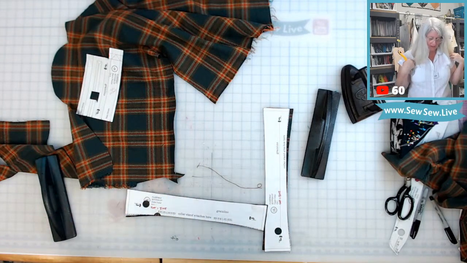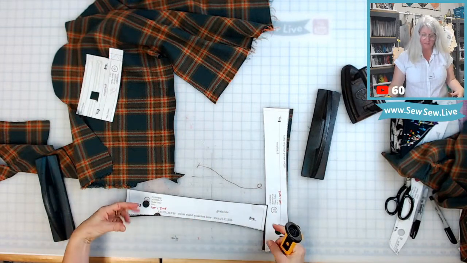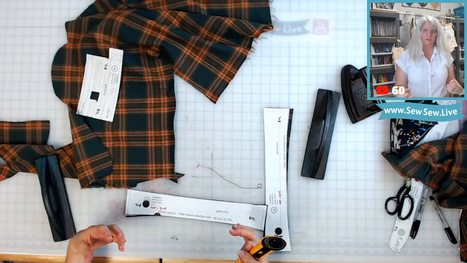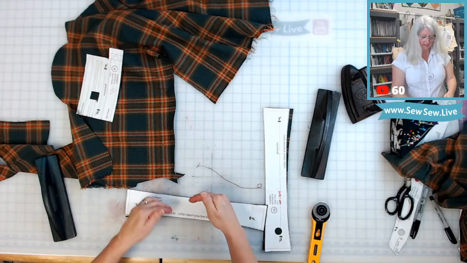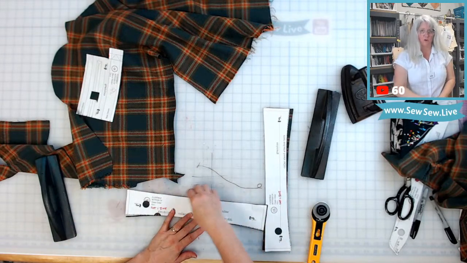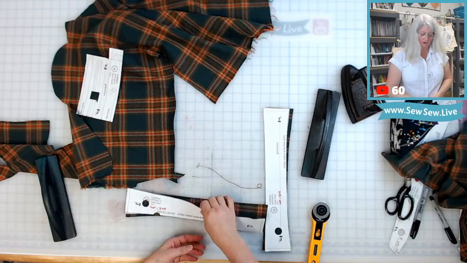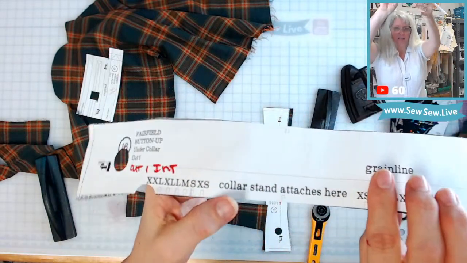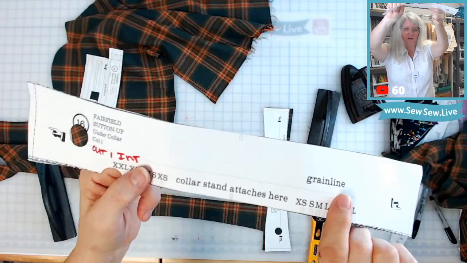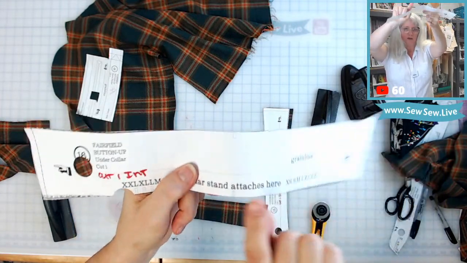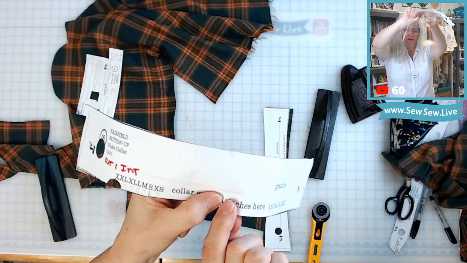I personally think that for your collars, outer and under collar, you don't really need the notch on the edge that says there's no collar stand. So there's a center notch here where it says collar stand attaches here. I like that. I think all you need is this right here.